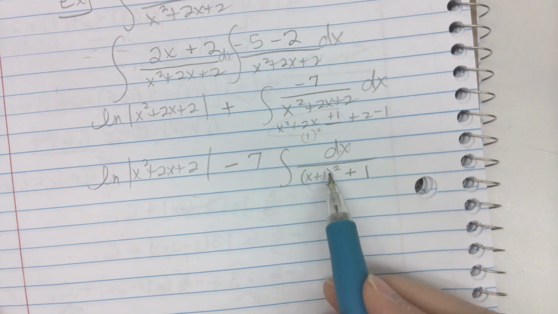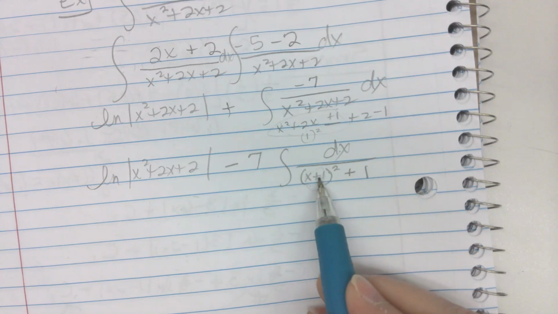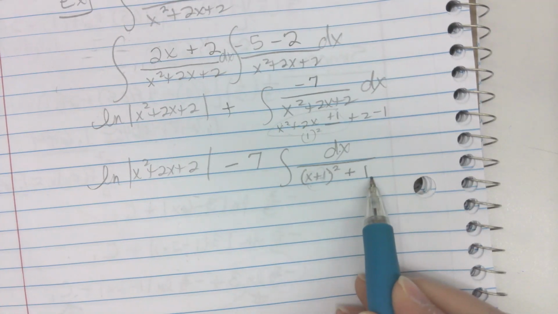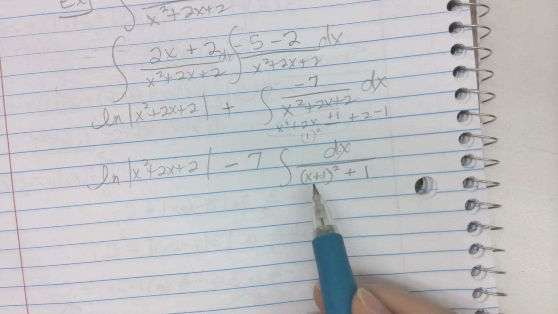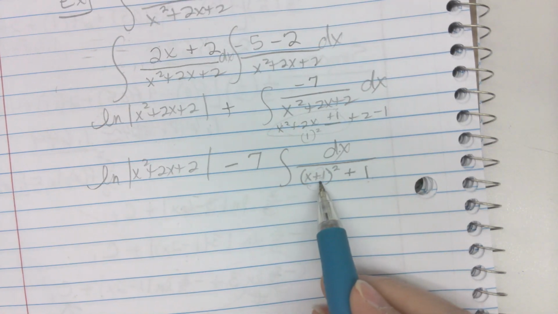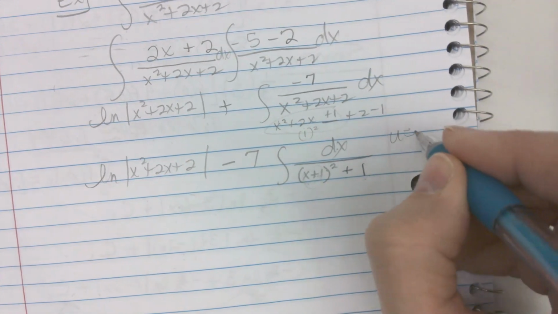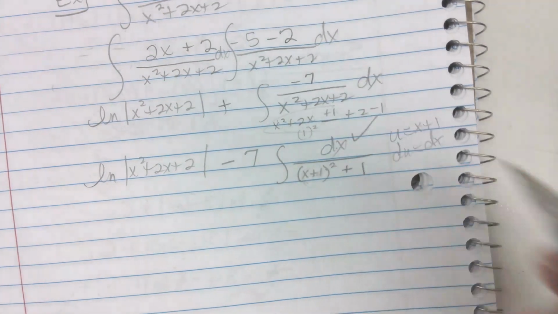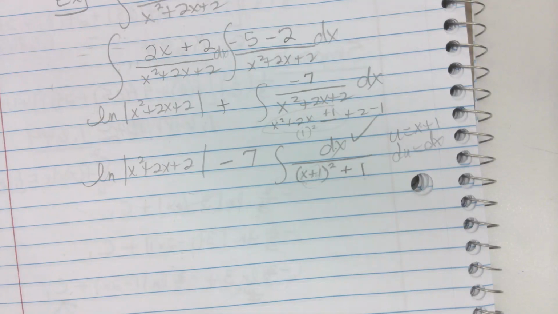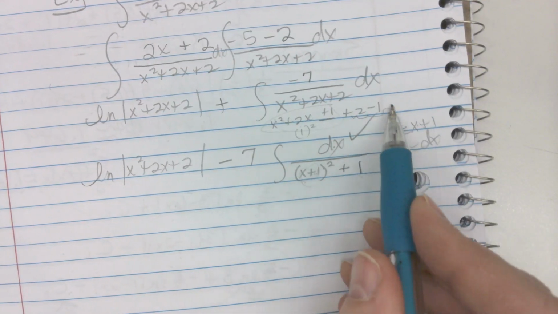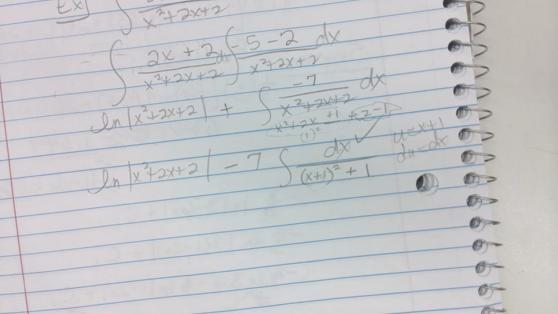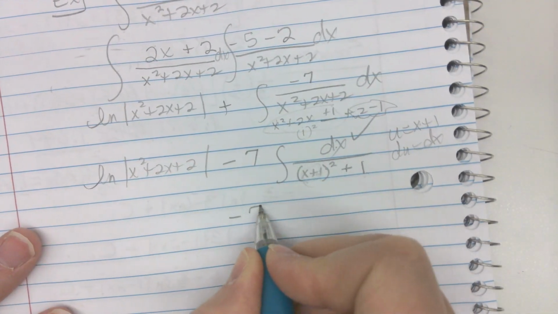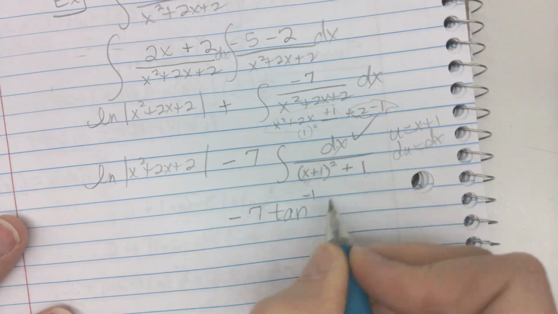There's your u squared. u is a function of x, right? a is just 1. What's du? u is just what's inside there, right? What's du? dx. Check it off. Wait, what happens to the negative 1 then? It becomes a plus 1. 2 minus minus 1 is positive 1. This is an arctangent of u over a.